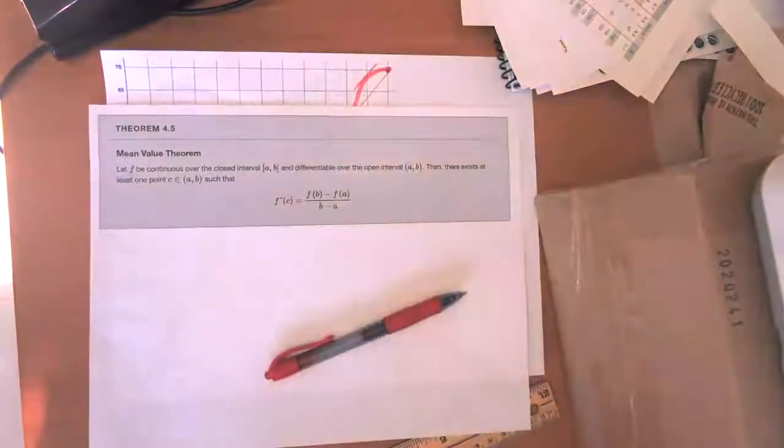All right, in the next video, we're going to take a look at how we're going to use this fact in order to spot problems when they come up on the AP exam, because they love asking questions about the mean value theorem, and they're usually pretty easy to spot. So we will take a look at those signs in the next video.